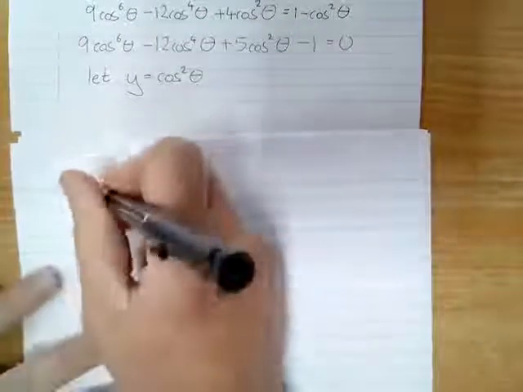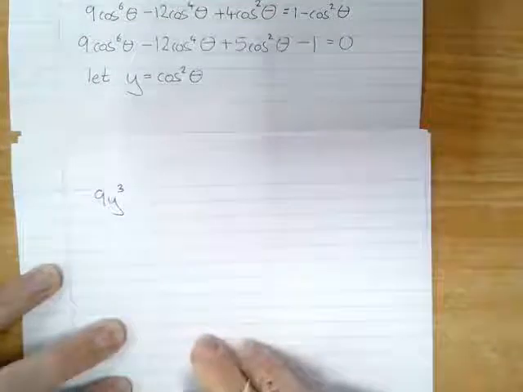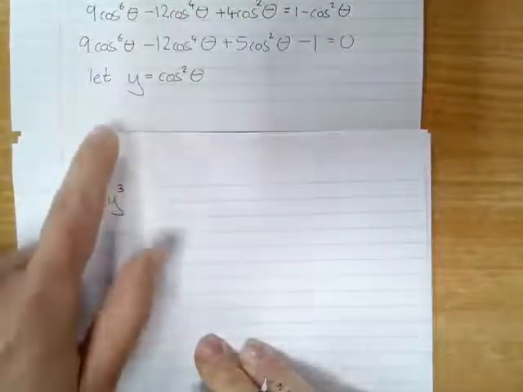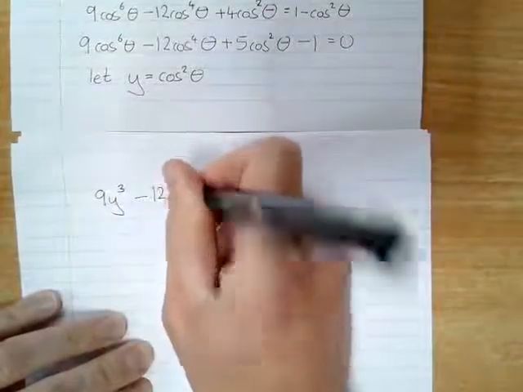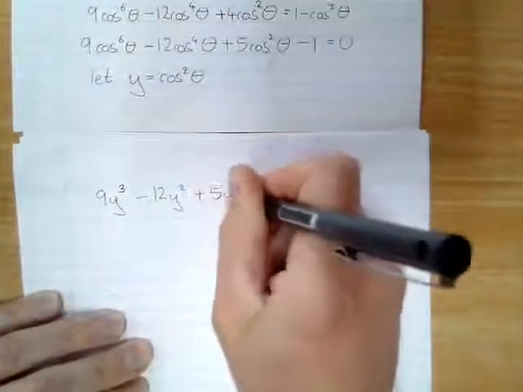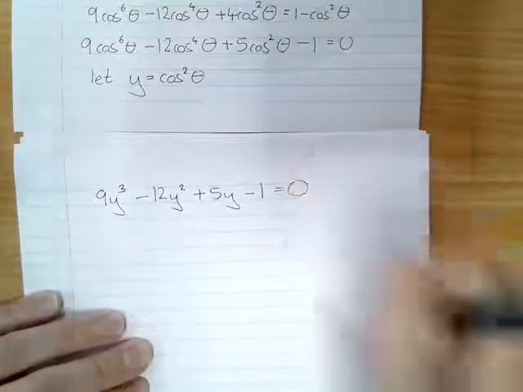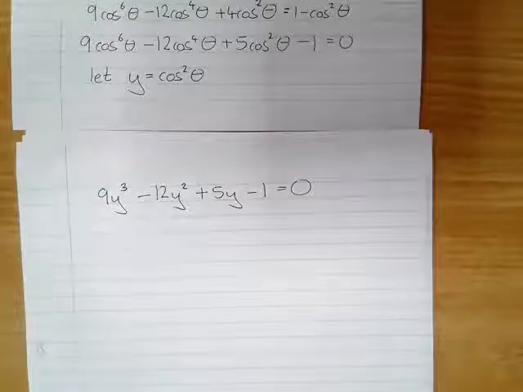So I end up with 9y cubed, because cos 6 theta is y cubed, minus 12y squared, because cos 4 theta is y squared, plus 5y minus 1 equals 0, like that. Okay, so we've got a cubic to solve.